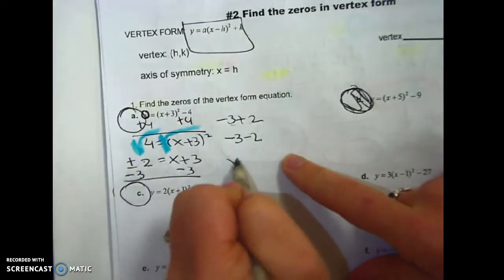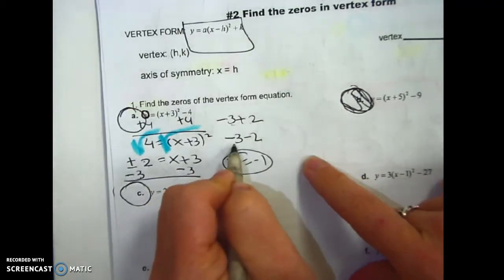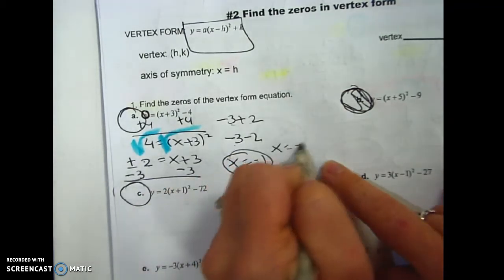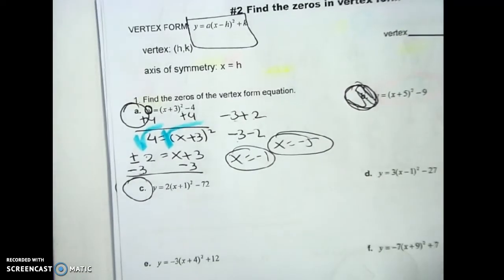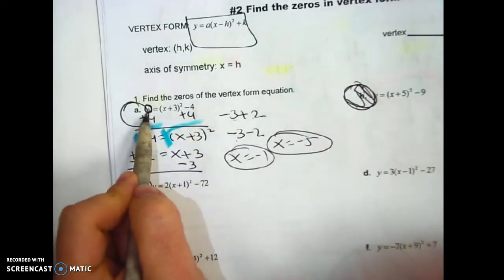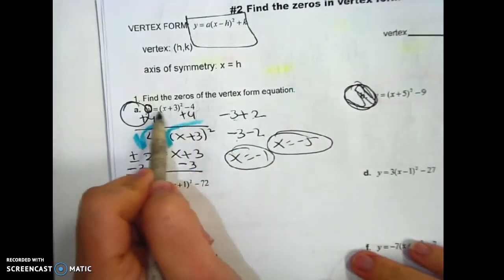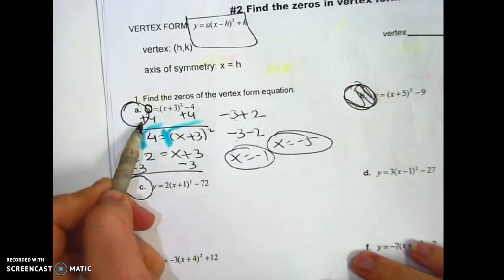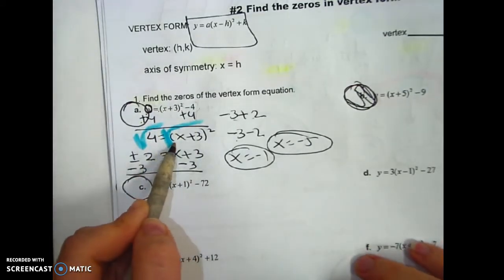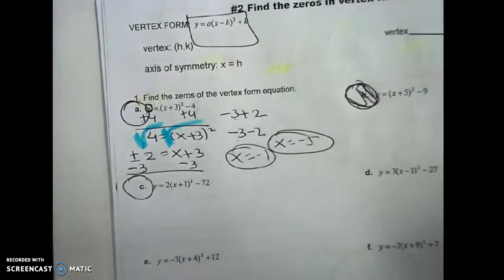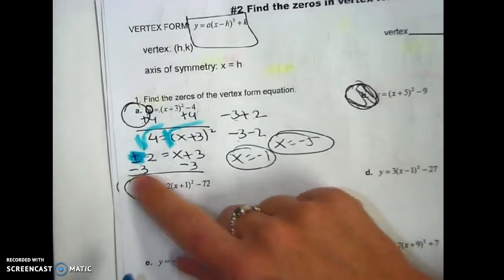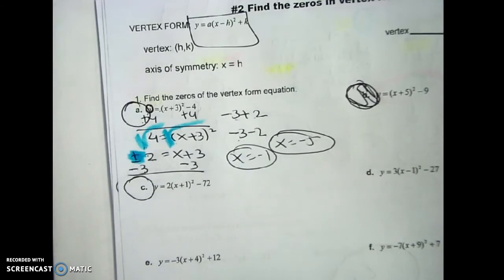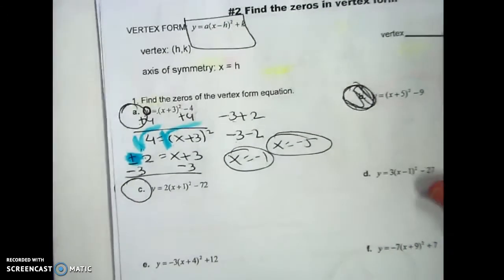Negative 3 plus 2 is negative 1. Negative 3 minus 2 is negative 5. So to repeat about what we did, if it says y, just put a 0. Move everything on the outside of the parentheses to the other side. Once you get just the parentheses, square root, don't forget the plus or minus. Then move that over and break it down. With that being said, let's try letter C.